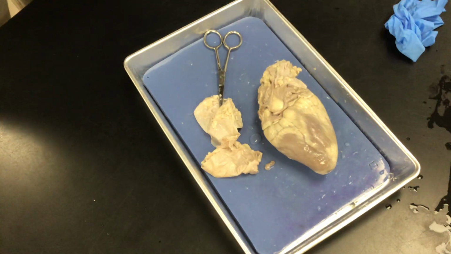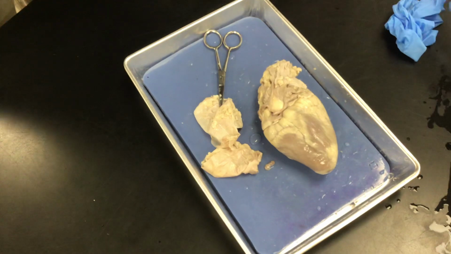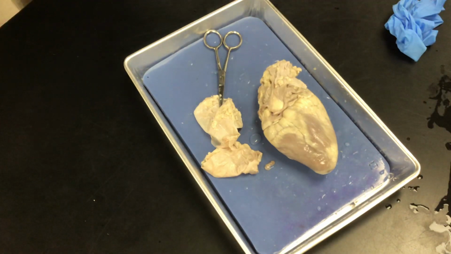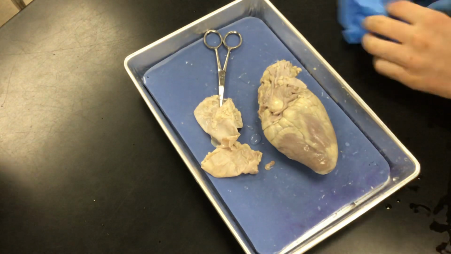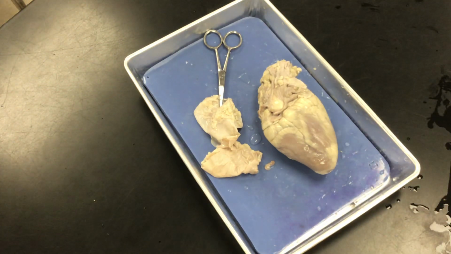Uh-oh, Gray, you're going to need to get another glove. Let's go up a size. Go to the medium gloves, because if they're ripping, that means they're probably too small.